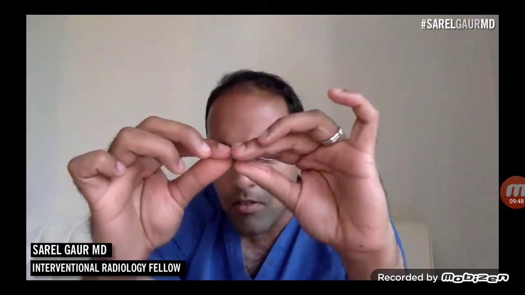This device is sturdy, but it's not completely stiff. You can see it bends a little. It's meant to collapse a little bit, and it comes in the kit collapsed. So that's how the device is. That's an IVC filter.